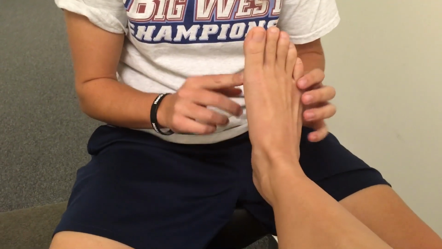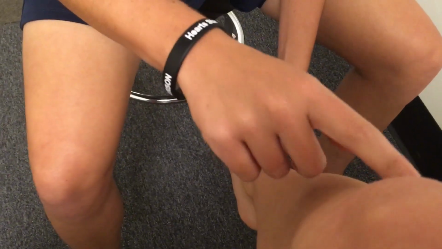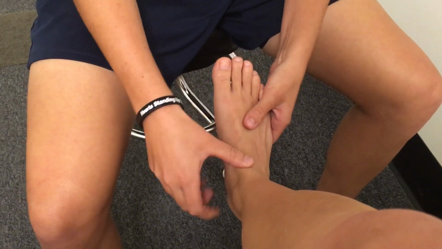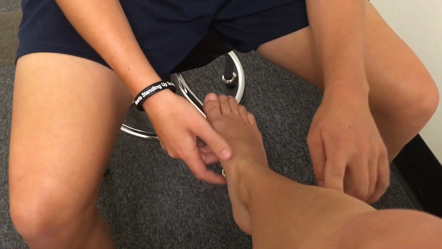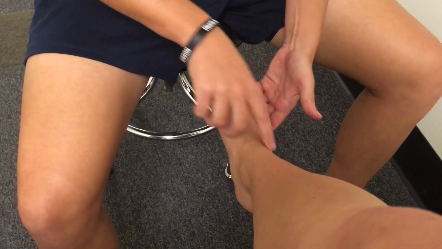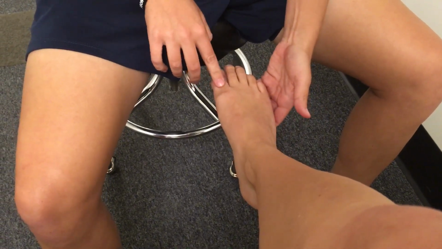It's your abductor hallucis, if I said it wrong. And now muscles of the lower leg, you have your anterior compartment, which consists of your tibialis anterior and the tendon, which lies right in here if they dorsiflex. You also have your extensor digitorum longus, which runs down here, and your extensor hallucis longus, which runs right here.